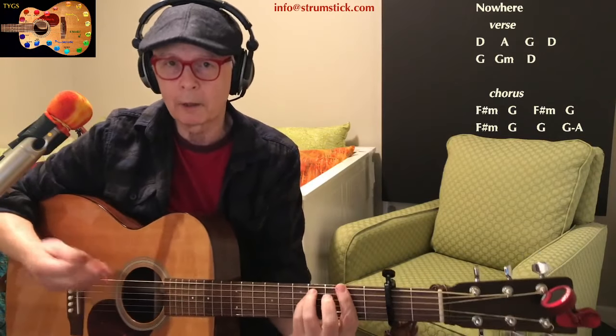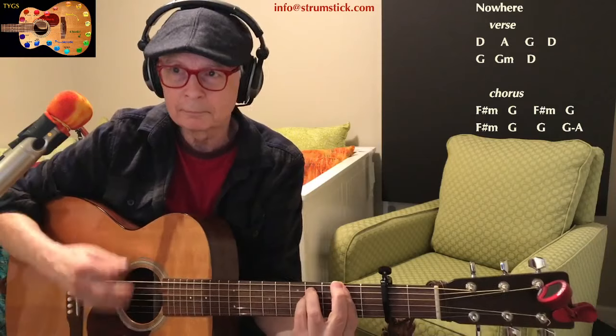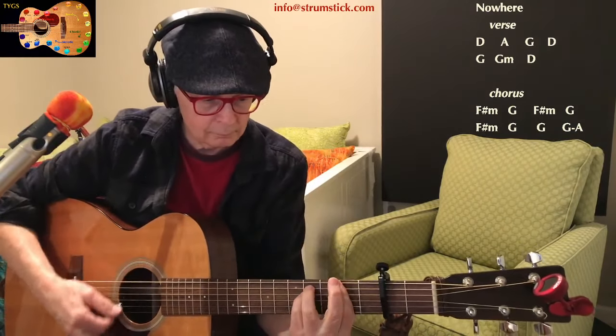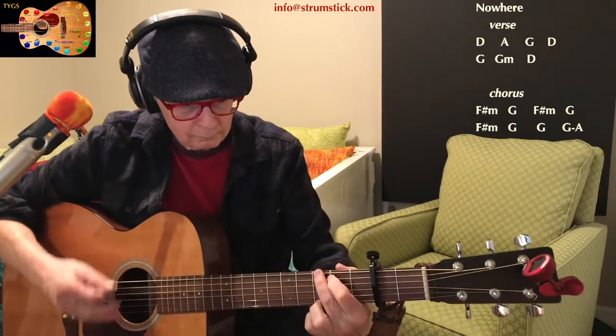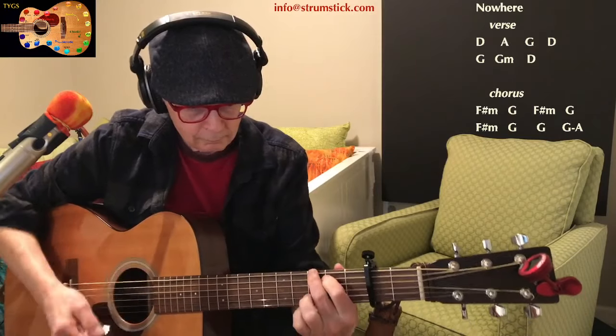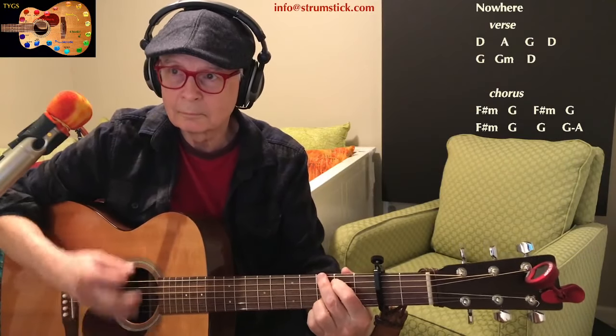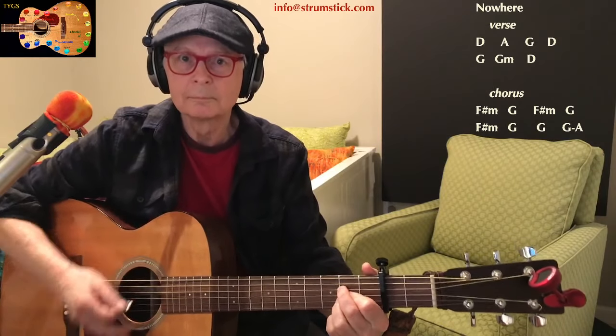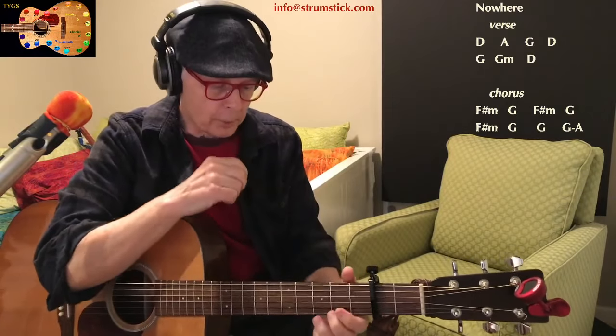So I'll continue with the roll. So there's the basic chords, and you can almost hear the melody in the notes on the guitar, that a lot of the melody notes come right from the chords.